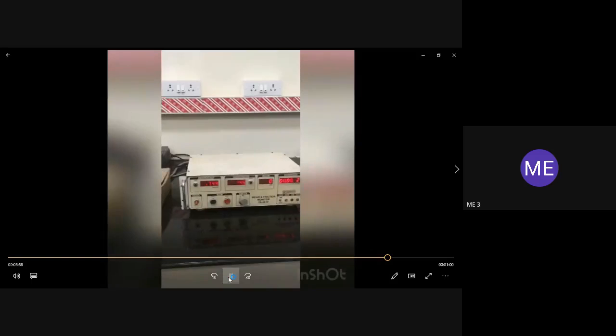5 kg. So again, start. Take this 3 minutes. So remove the load, 5 kg.